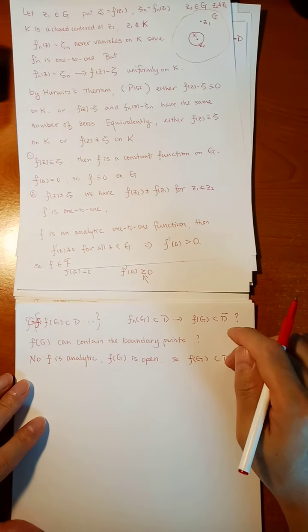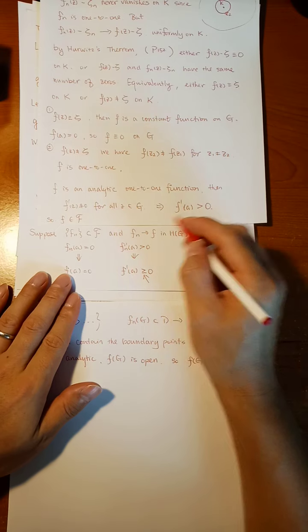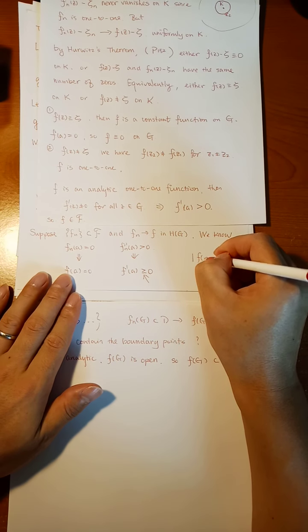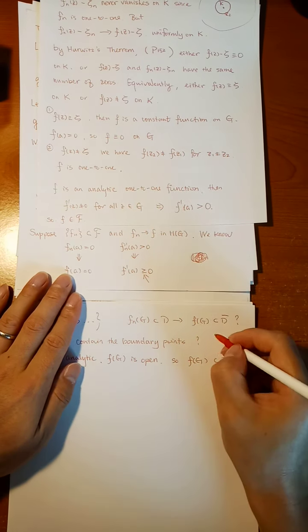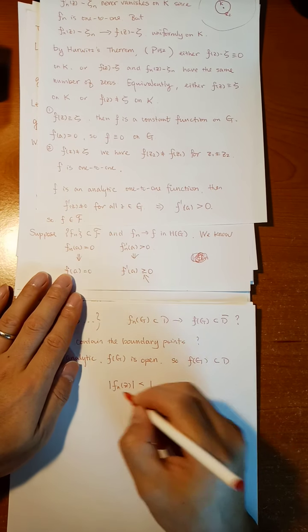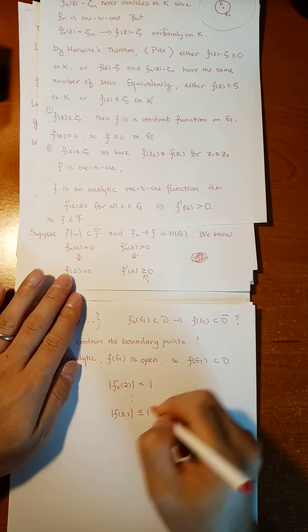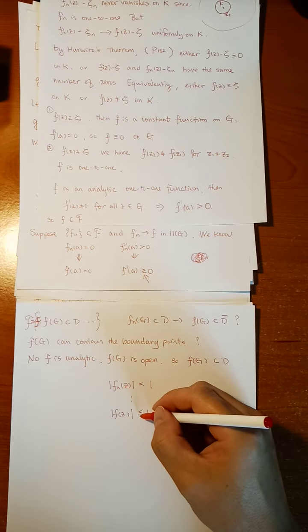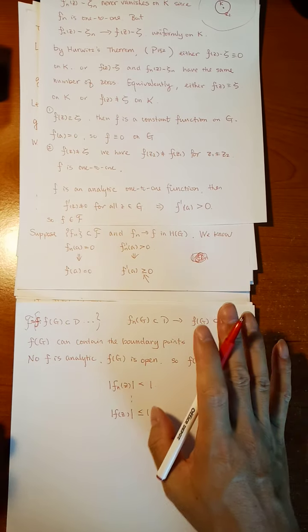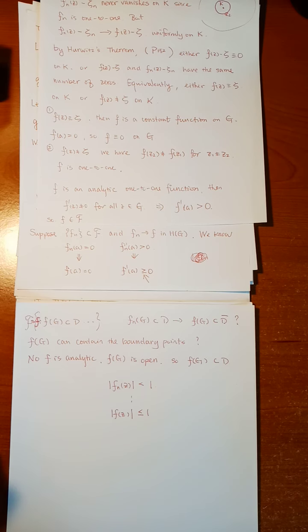Here you see why I mentioned this. Fn prime of A is always greater than 0, and the absolute value of Fn of Z is always less than 1. But when you pass to the limit, you actually have less than or equal to 1. But this equality never happens just because you are talking about analytic functions.